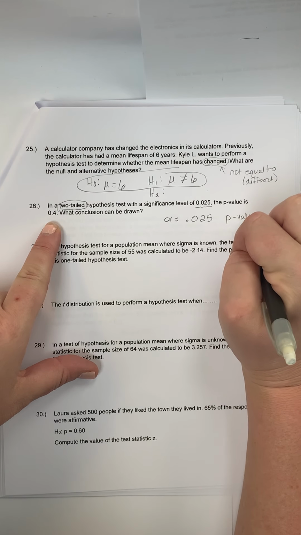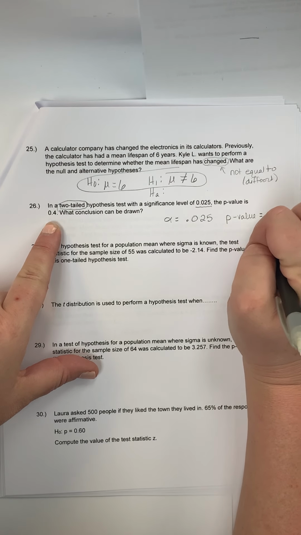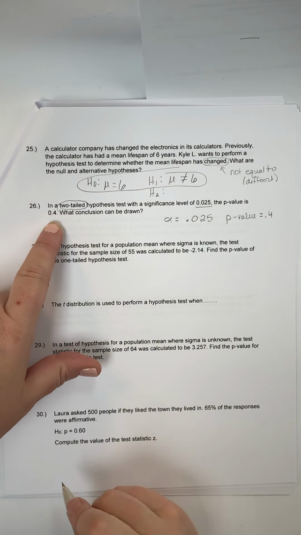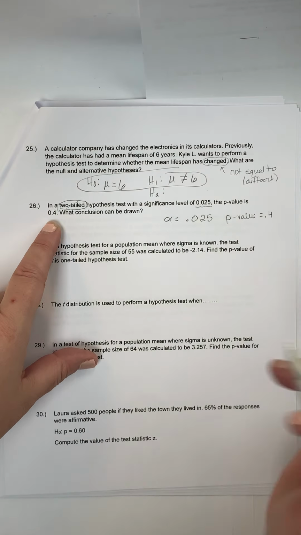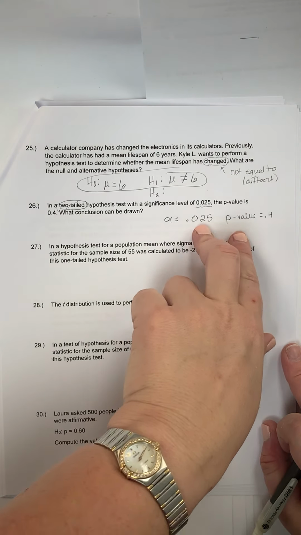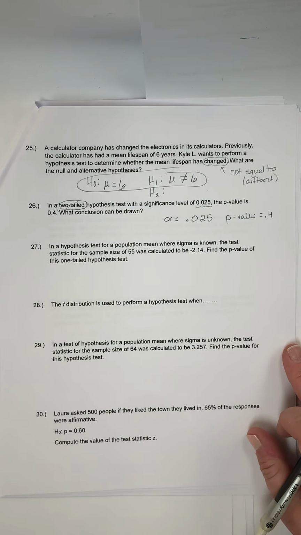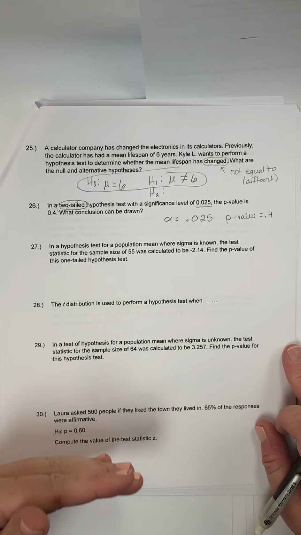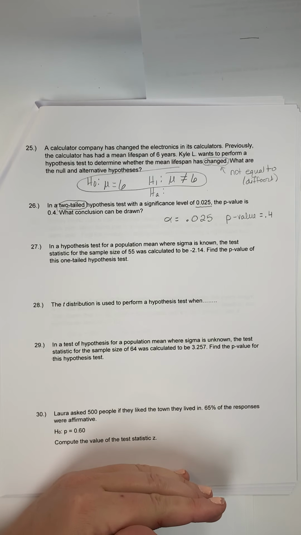Our p-value is 0.4. Okay, so two-tailed really doesn't matter. We have that information. What conclusion can be drawn? So based on this, it's asking you, do you reject or do you fail to reject?